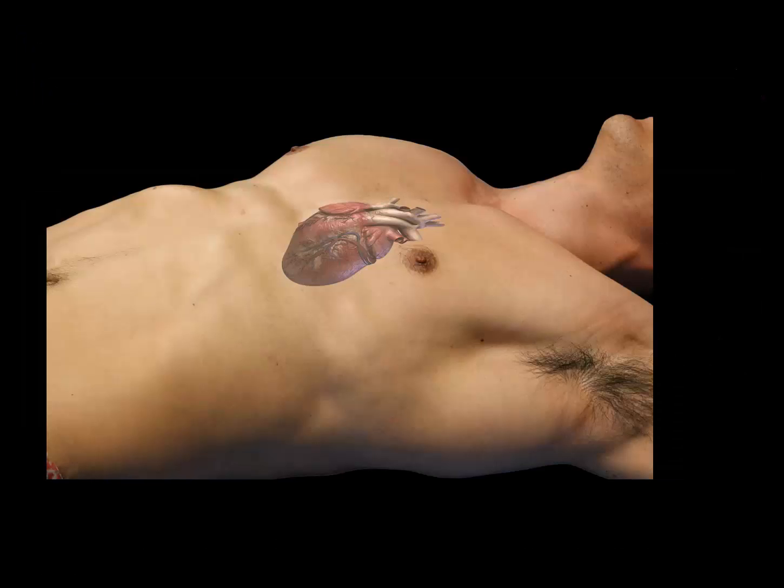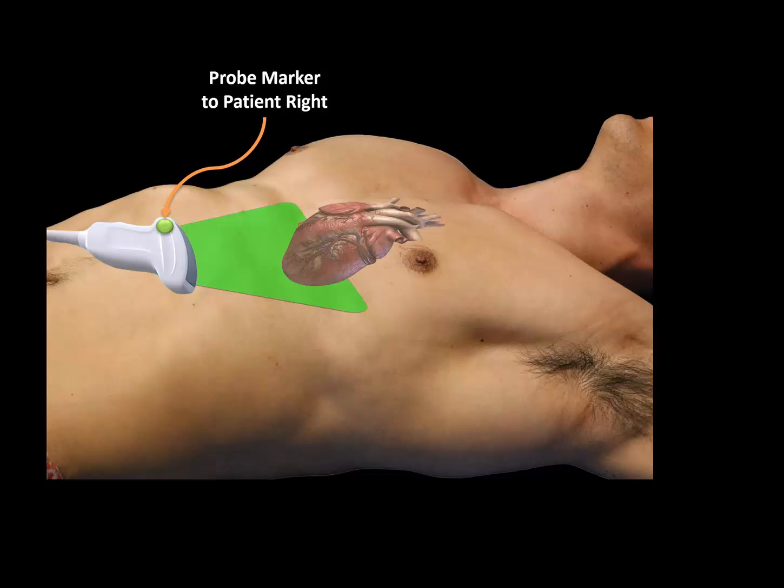Let's move on to the pertinent orientations for this study. All of our patients are in the supine position, as in this picture here. Our aim is to generate a coronal view of the heart using a subxiphoid view or approach. Let's show this orientation in a very simple cartoon diagram.